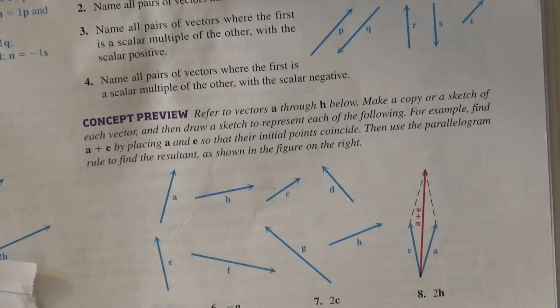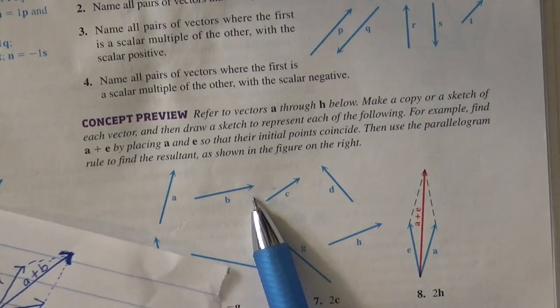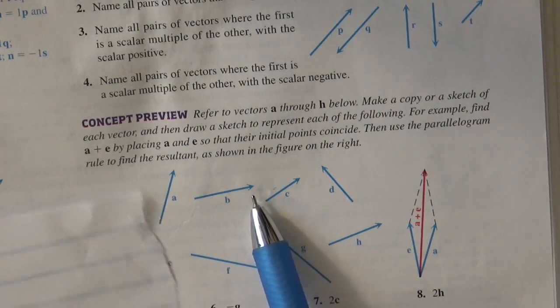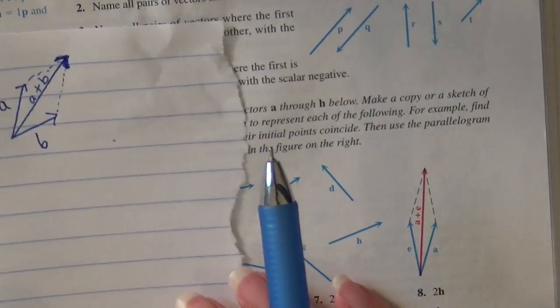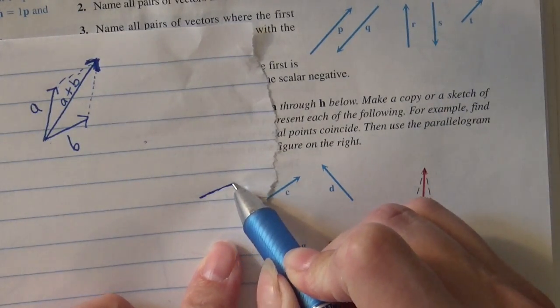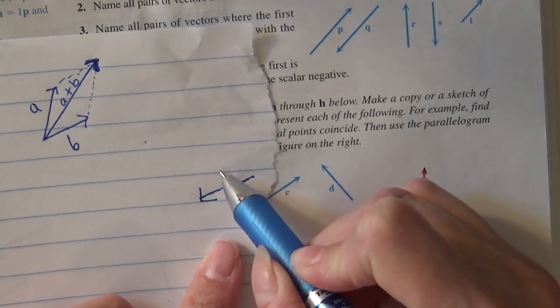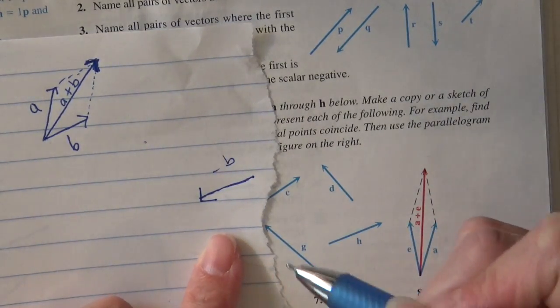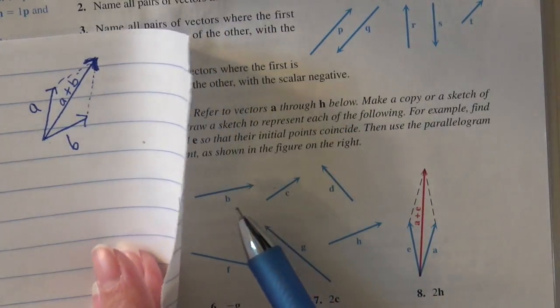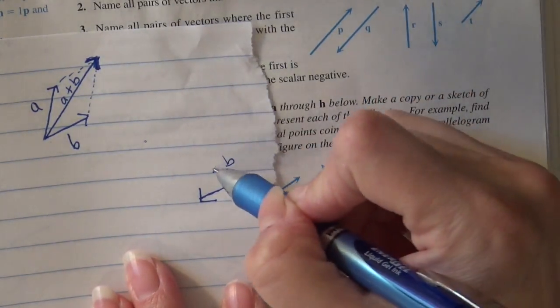So in number 5, we're asked to draw a sketch to represent negative B. All right, well, here's B. Negative B is going to go in the opposite direction. So negative B can be drawn. I'm just tracing the original vector, but it's going to go in the opposite direction. So that's negative B. So this was the original B under here, and that's negative B. It just gives me the opposite direction.